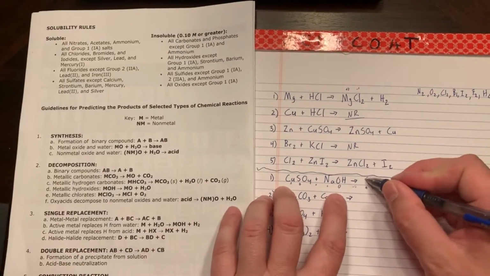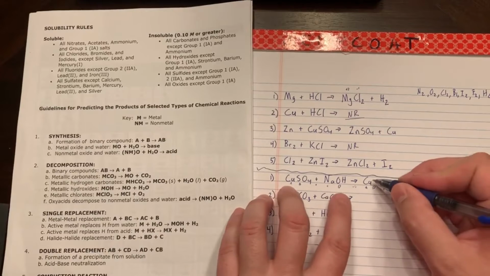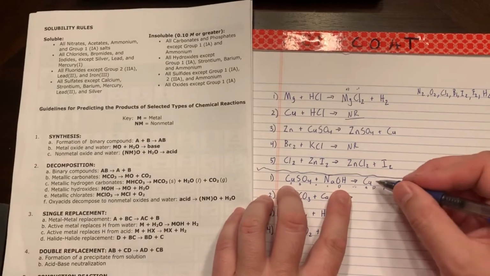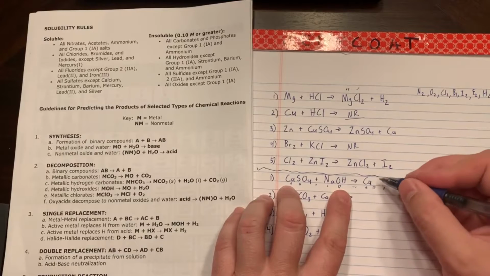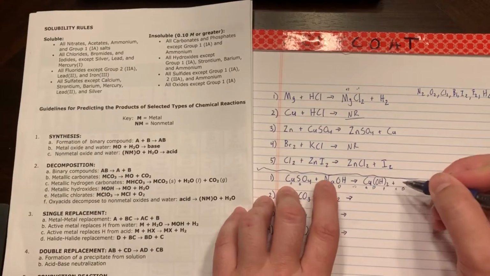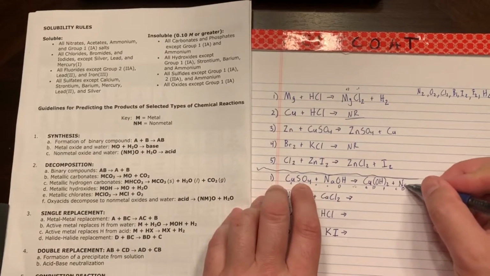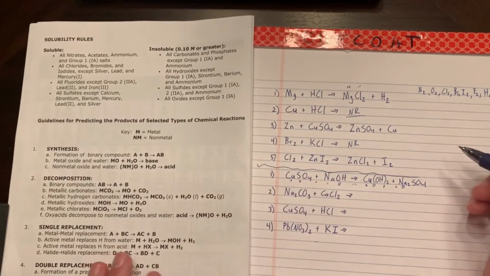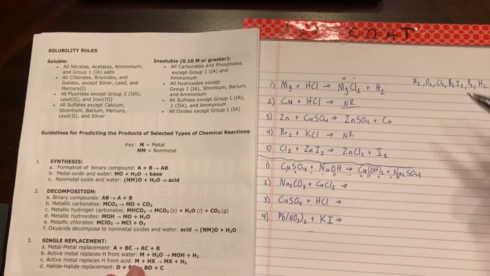So this is going to make copper 2 hydroxide because copper has a +2 charge, and in double replacement reactions, charges of elements won't change, but don't worry too much about that. So it's going to make copper 2 hydroxide plus sodium sulfate. Now for this reaction to happen, we need to make a precipitate.